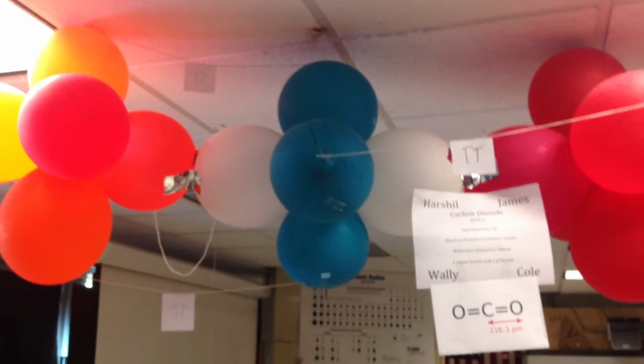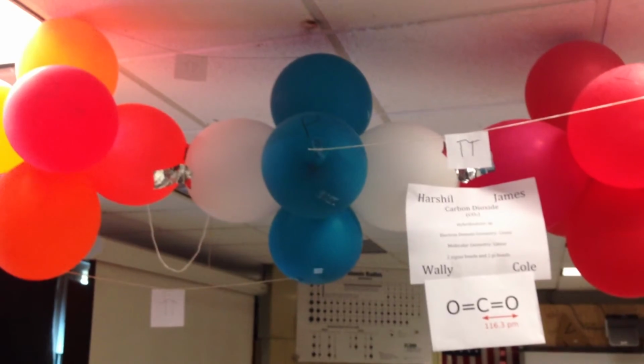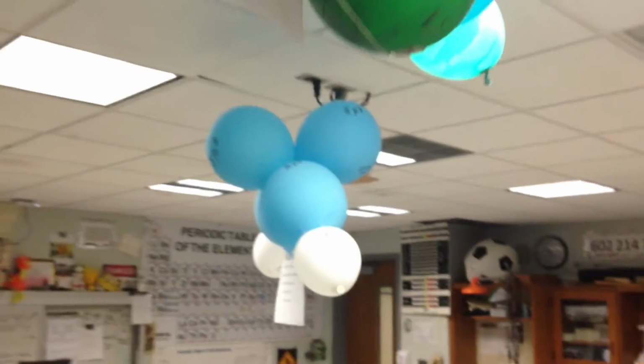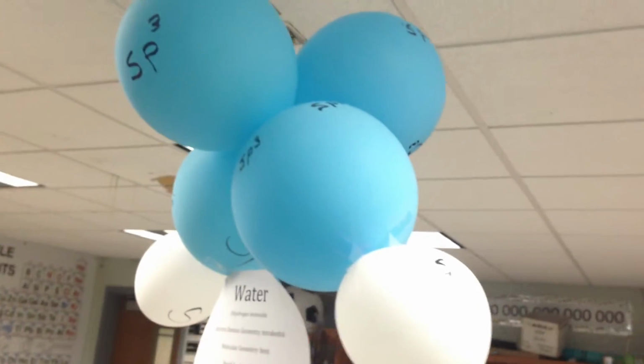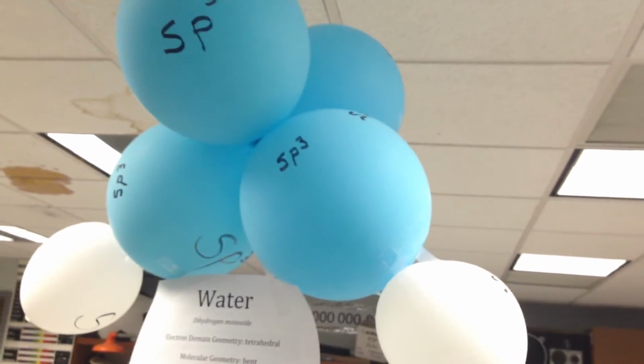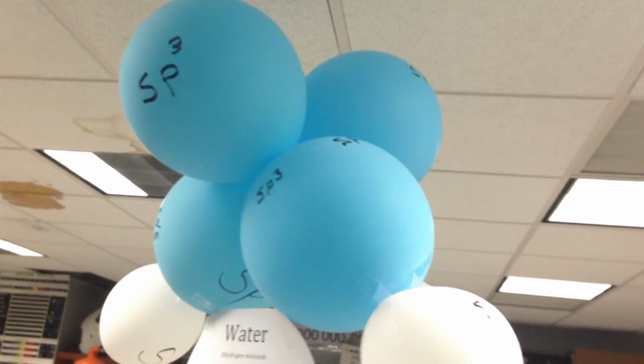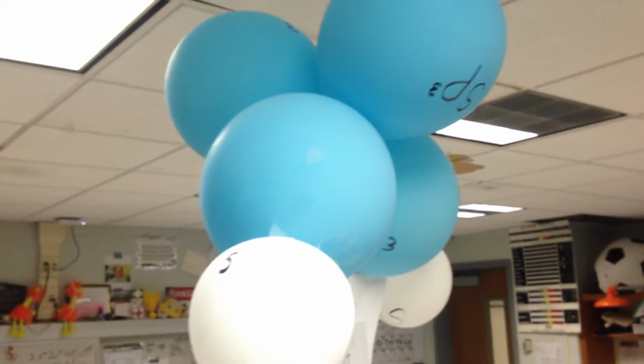That's why CO2, with a molecular mass of 44 grams per mole, exists as a gas at STP, whereas our water molecule, 18 grams per mole, which is more than half as heavy, exists as a liquid.